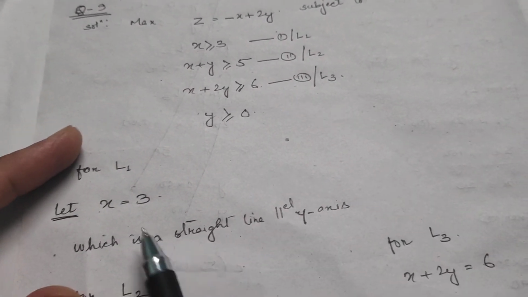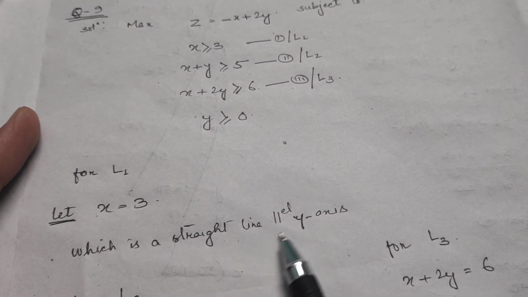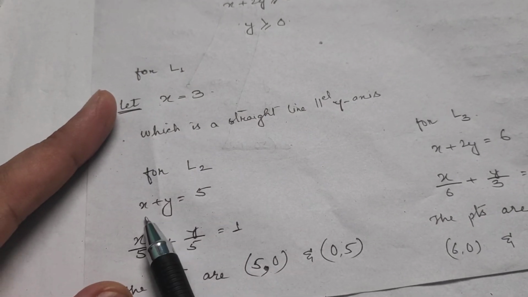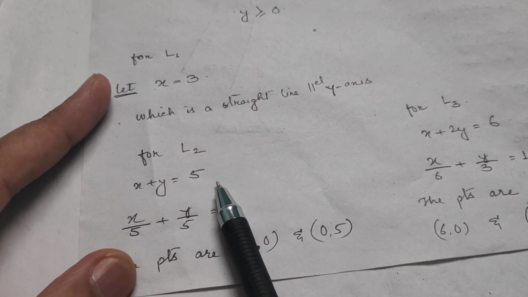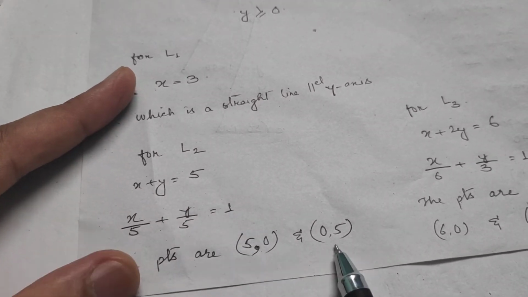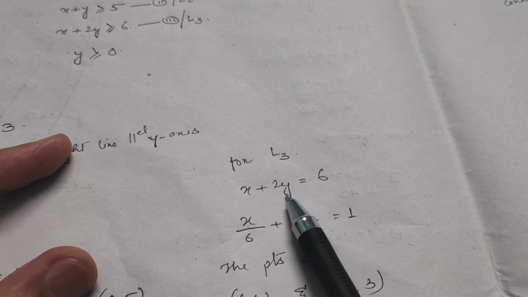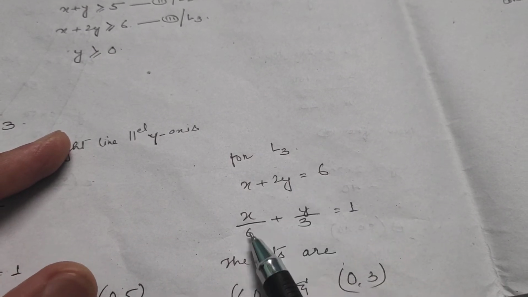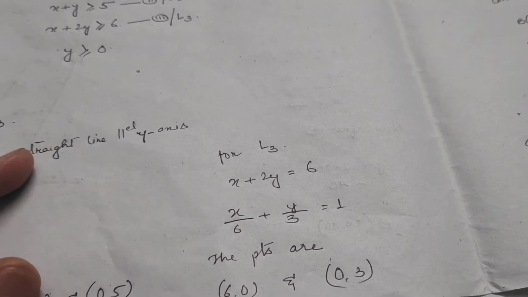Okay, now for line 1 directly I can say X is equal to 3, which is a straight line parallel to the Y axis. Now for line 2 we have X plus Y equals to 5, and using the intercept form I'll be having the points like this. Now for line 3 you can see that X plus 2Y equals to 6, and then I use the intercept form, same thing, we will be getting the points.